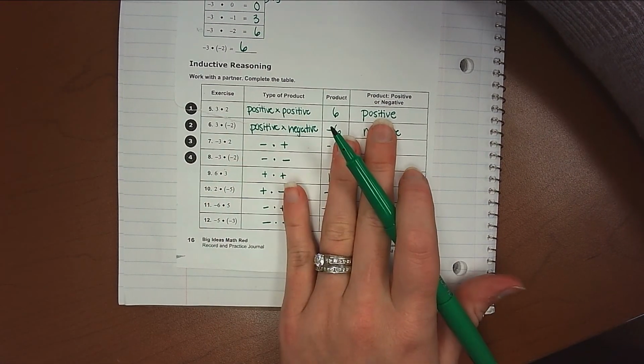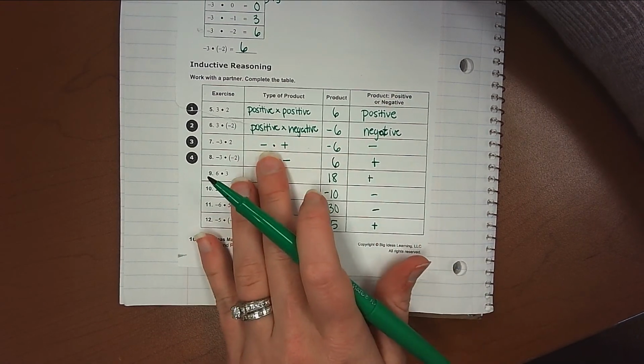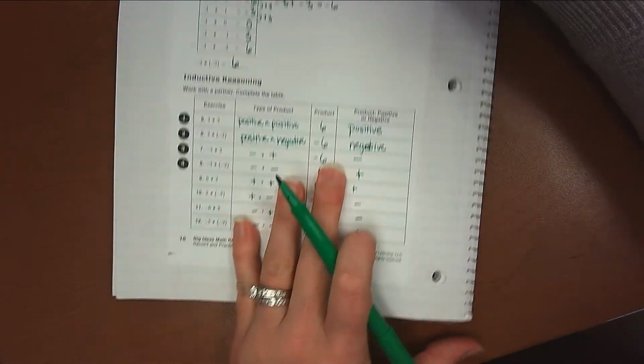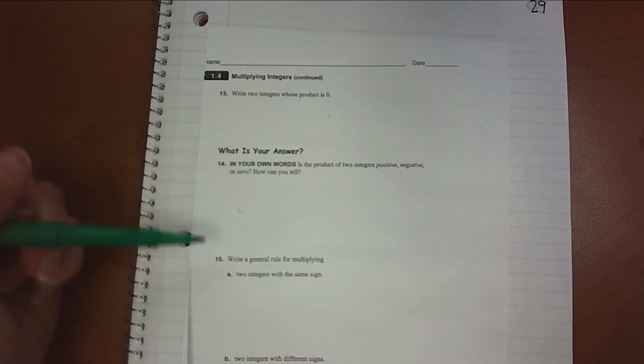So I want you to think about looking at this. Positive times a positive gave us a positive. A positive times a negative gave us a negative. Negative times positive gave us a negative. A negative times a negative gave us a positive answer. So I want you to think about answering these 3 questions on your own, and then come back at the next video and see how your written answers compare with my written answers.